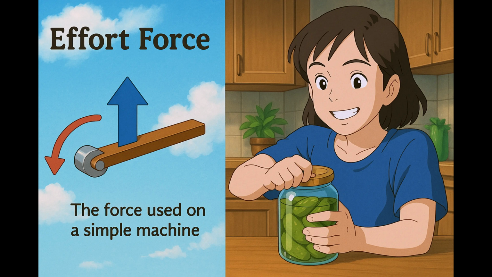In both cases, the effort you exert, whether it's the twisting motion on the jar or the applied force on a lever, is necessary to overcome resistance and achieve the desired outcome, such as opening the jar or lifting a weight.